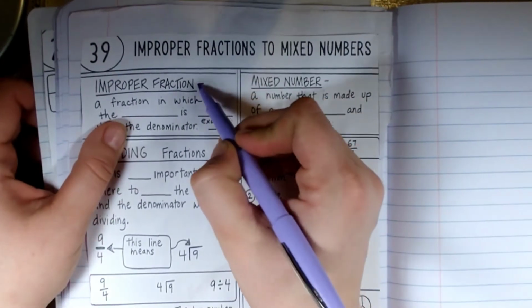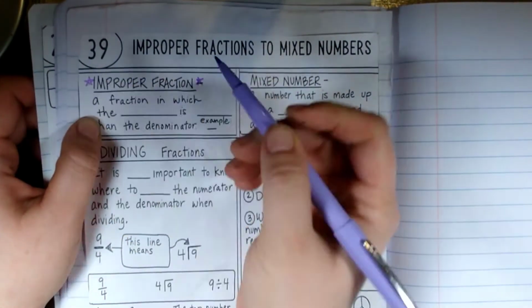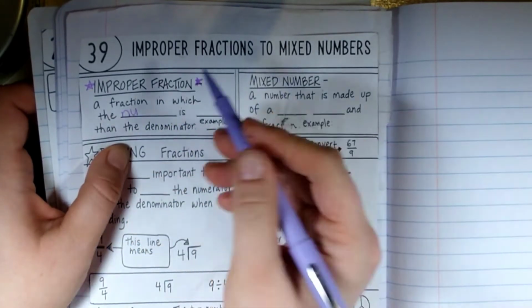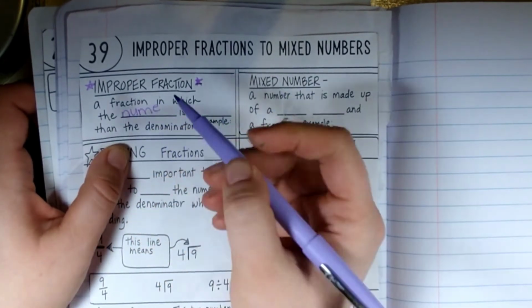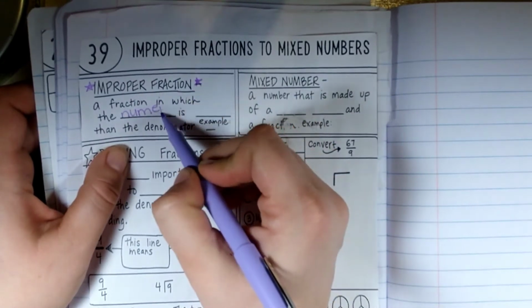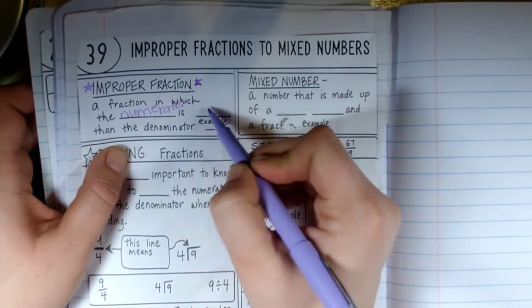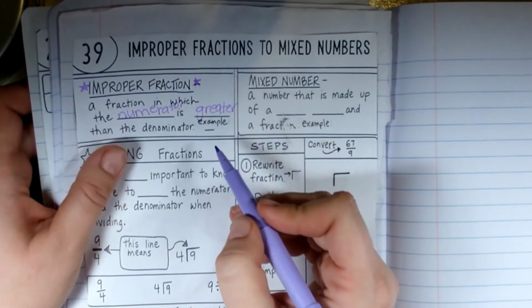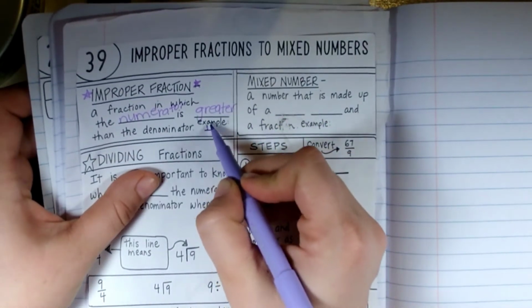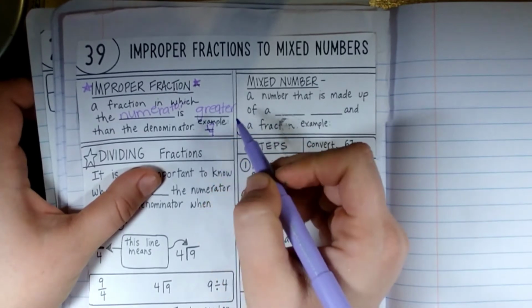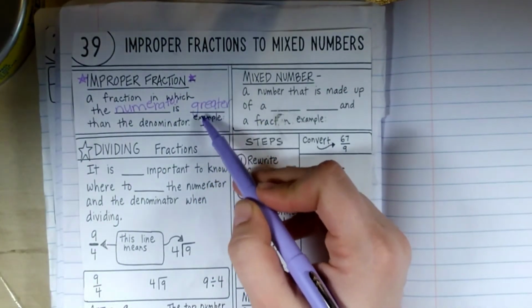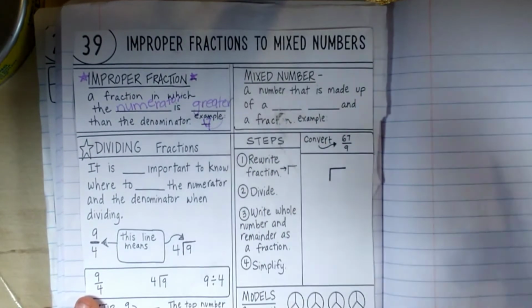So one of our biggest words that we're going to be talking about today is improper fractions. An improper fraction is when the numerator is greater than the denominator, and usually it's the opposite. Usually the numerator is smaller than the denominator, but here's an example, 17/4. Typically, we would have a bigger number on the bottom. This is called an improper fraction, okay?